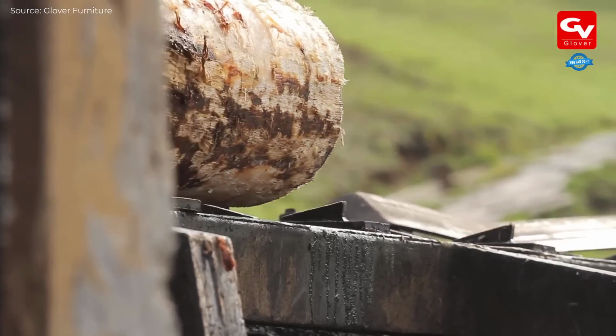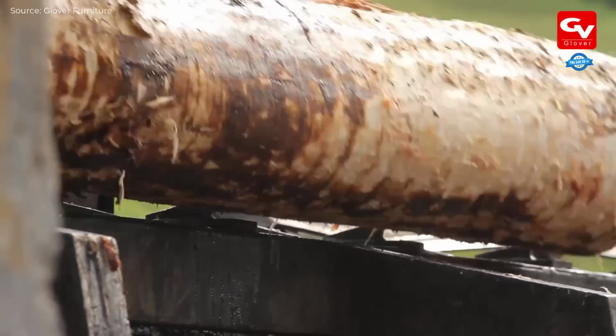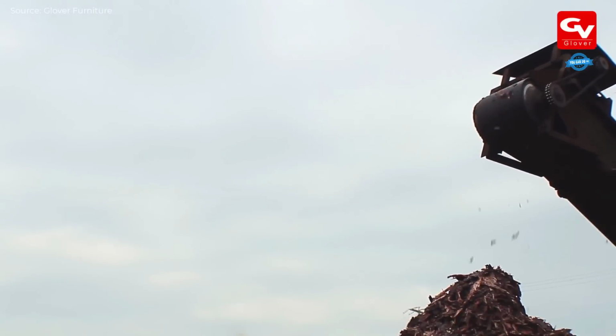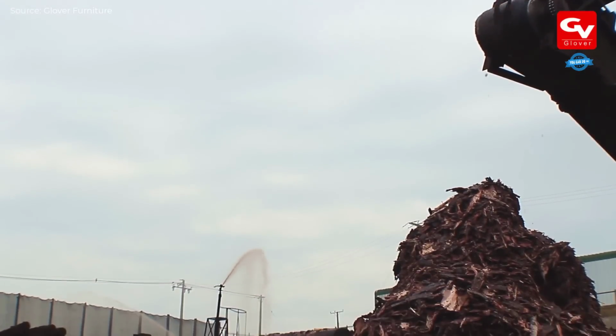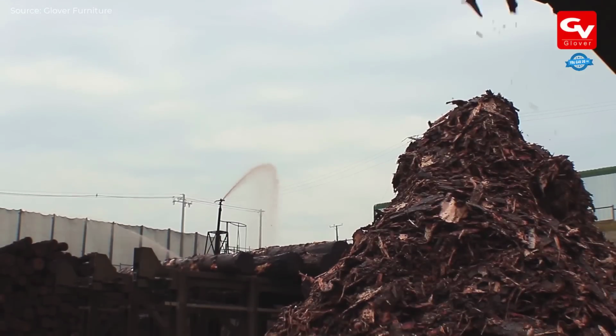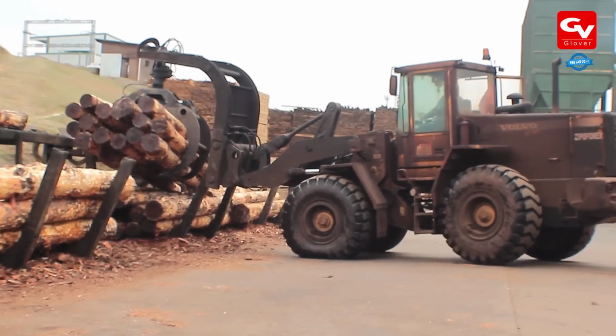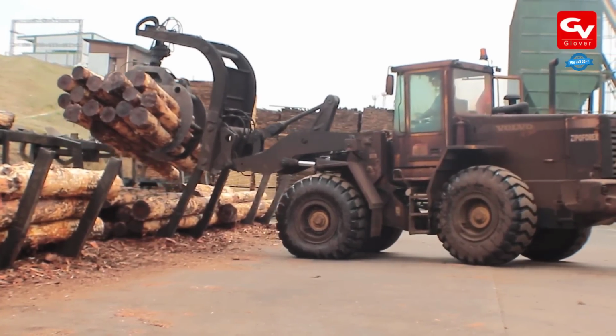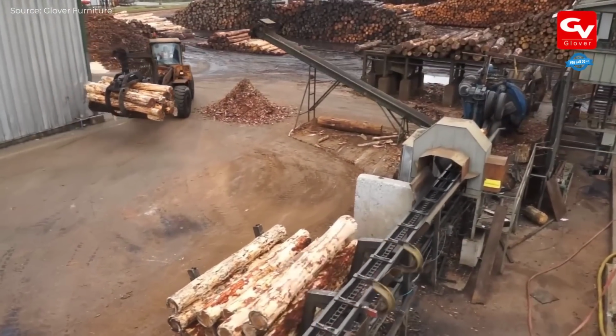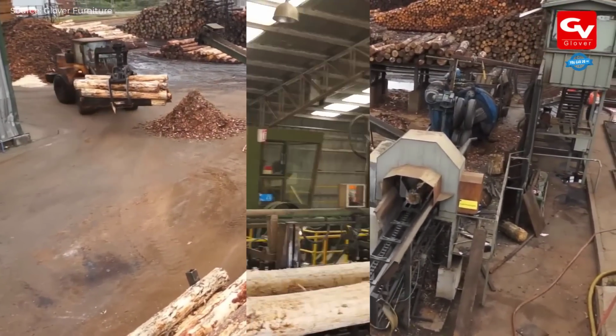Raw material collection and initial processing. The production journey begins at a dedicated collection yard where raw wood is stored. The raw logs undergo an initial phase to remove bark through a debarker. This step is crucial for ensuring a smooth and clean surface, which allows for accurate sawing and minimizes potential damage to subsequent machinery.